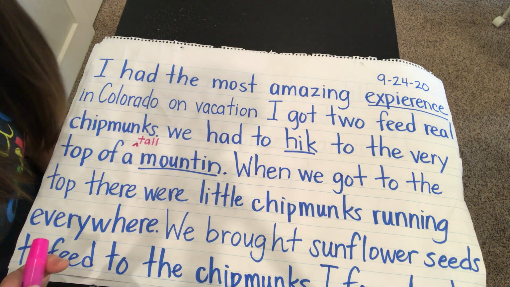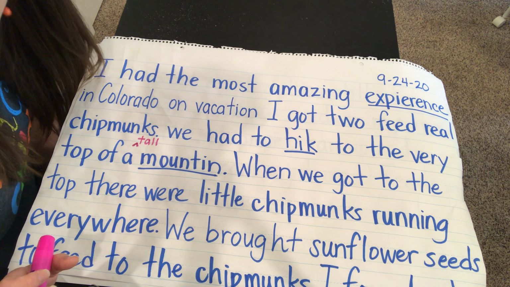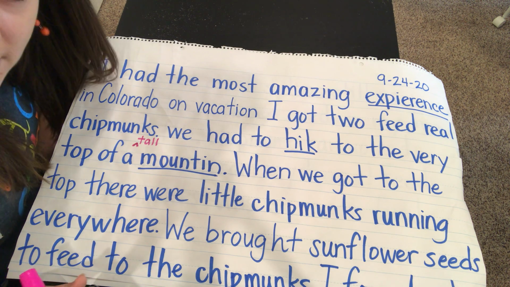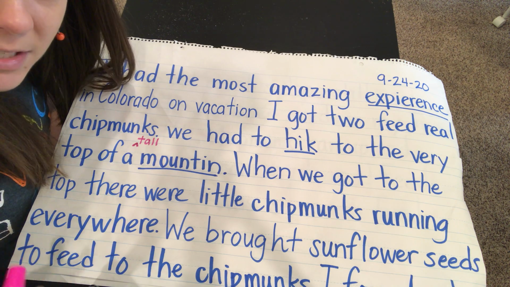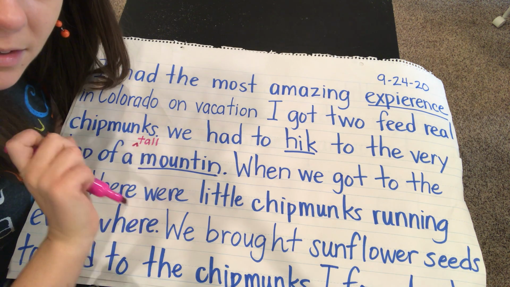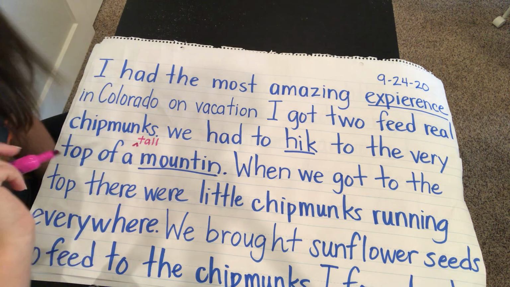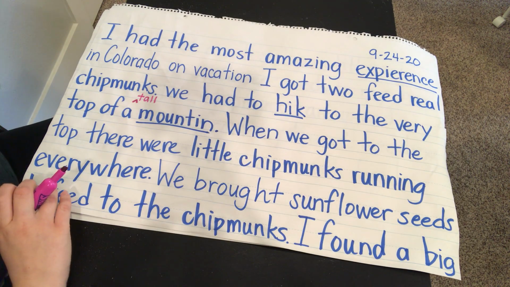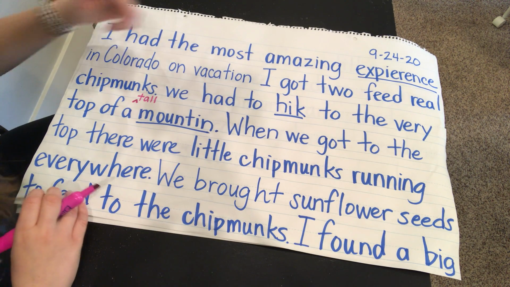I could stop here, but I'm going to keep showing you a few things I can revise just so you keep getting ideas of ways that you can revise. But remember, today you just have to revise one thing. Find one thing to add or take out. Okay, so let's keep reading my story and seeing if there's anything else I could add.